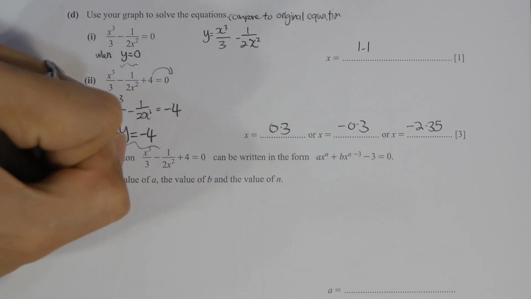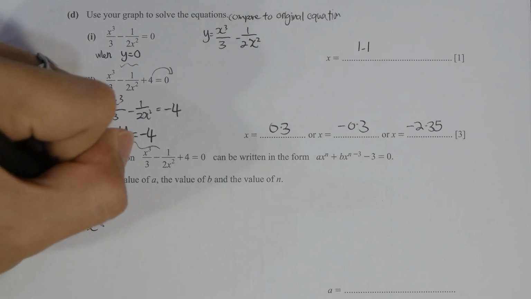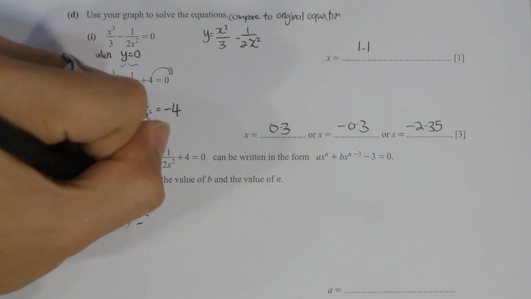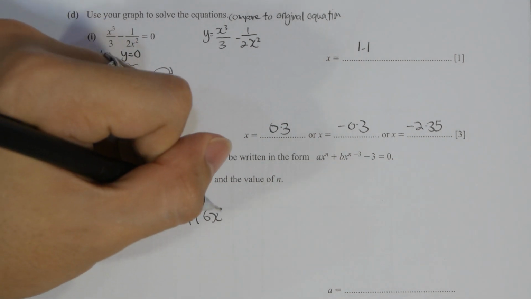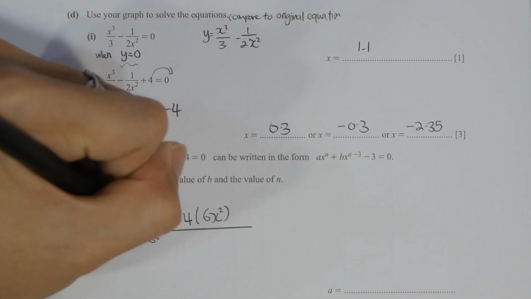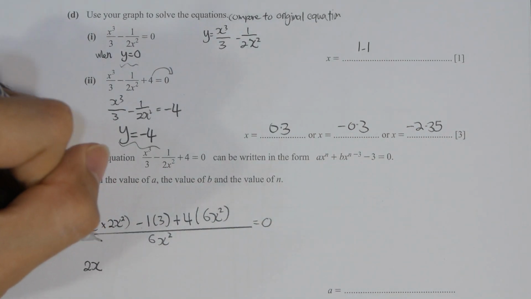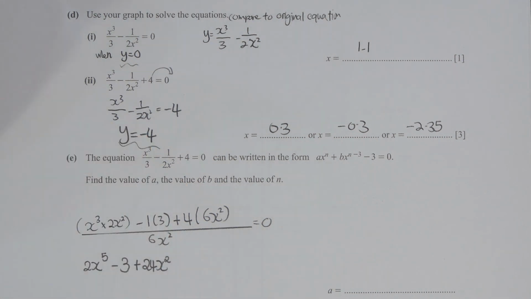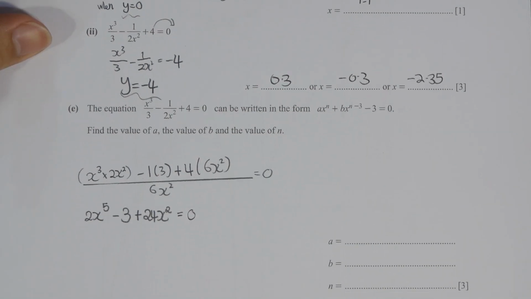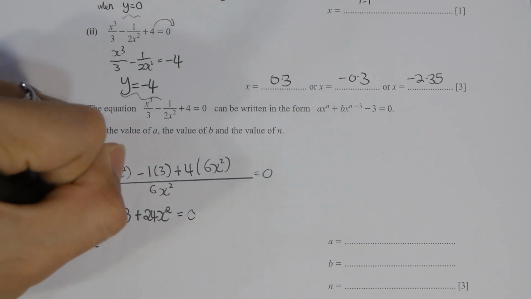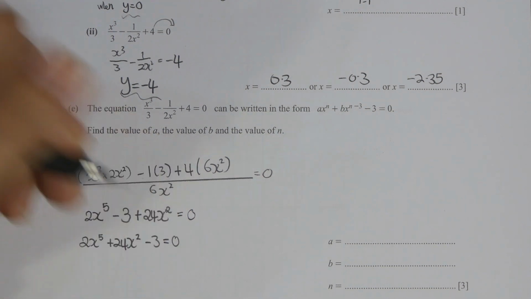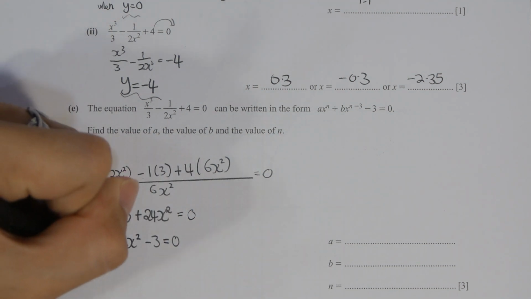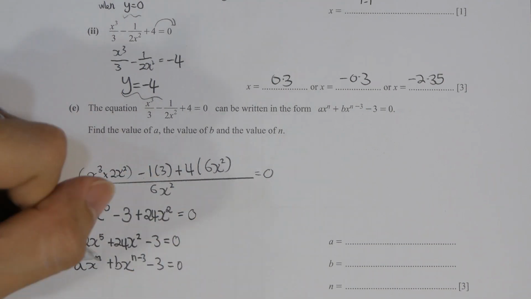Question E is actually uncommon and slightly trickier. Okay, so the first thing that I did here was to change all of the denominators into the same one, which is 6x squared. Then, by shifting the 6x squared to the 0 part, multiply by 0, then you get rid of the denominator already. So you will have 2x to the power of 5 plus 24x squared minus 3. Then compare this to the form that was given over there. Immediately you will know your a is actually 2, your b is 24, and your n here will be 5.